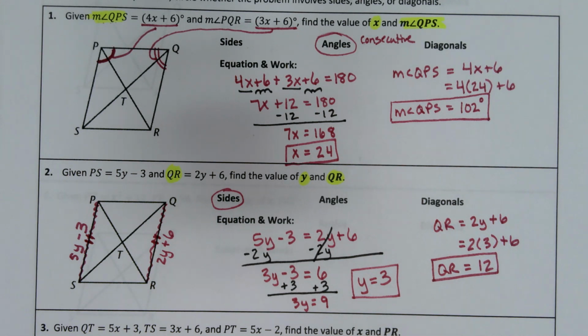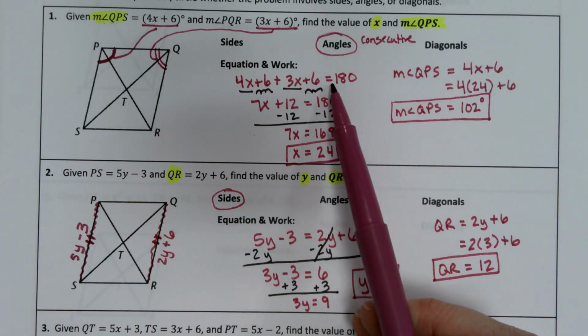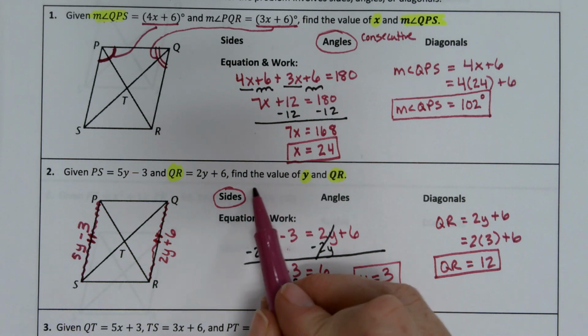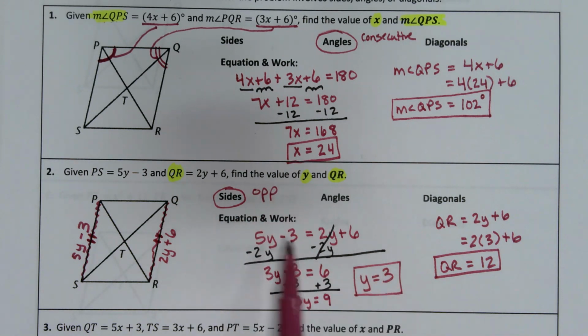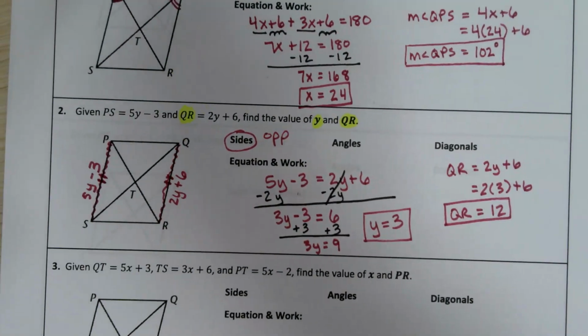All right, 2 examples down and 2 properties so far. We've talked about consecutive angles and seen how they add up to be 180, and then we've talked about congruent opposite sides and how those will be equal as well. On to the last example for this side of the page.